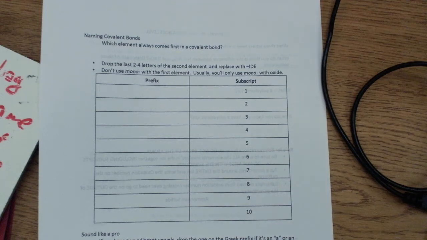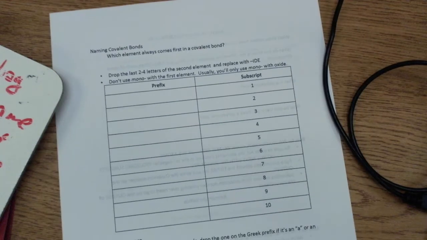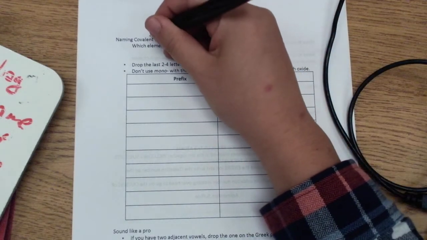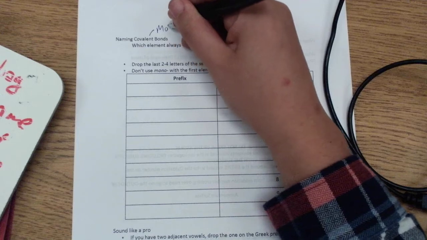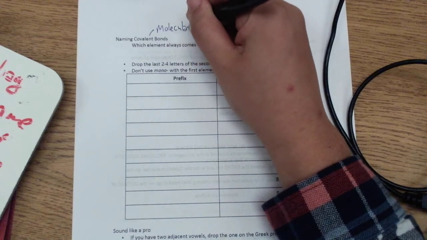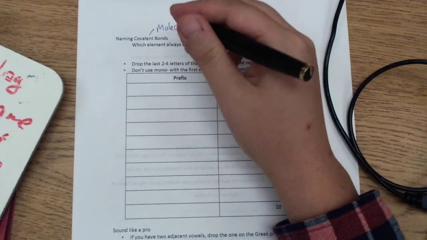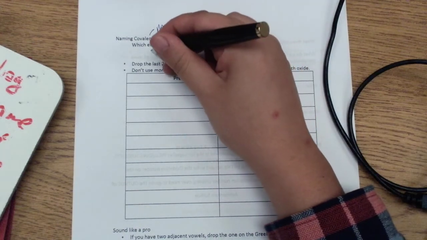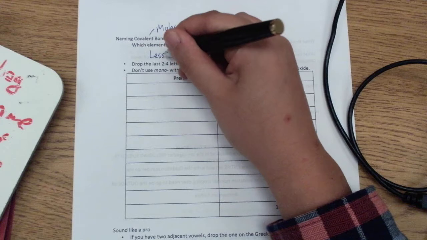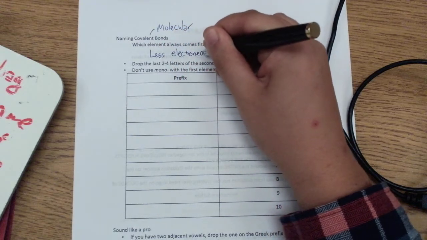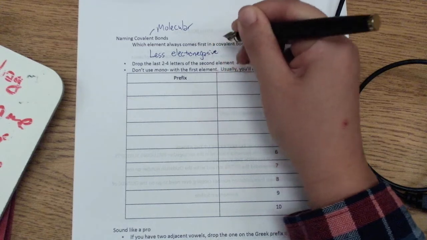We will start with naming covalent bonds. Covalent bonds in covalent naming is also going to be known as molecular naming. The element that comes first is always going to be your less electronegative atom.